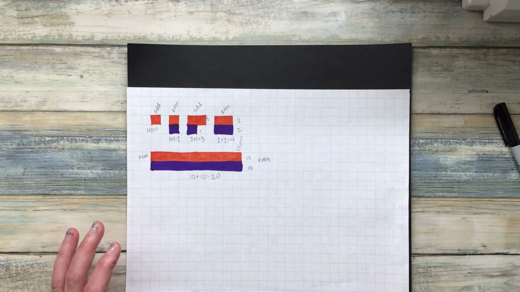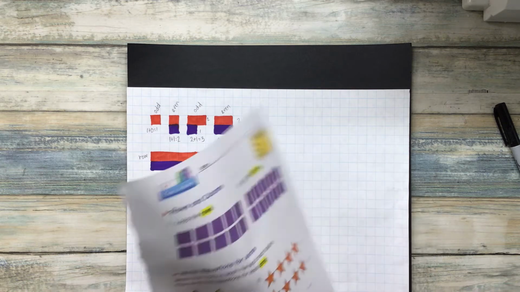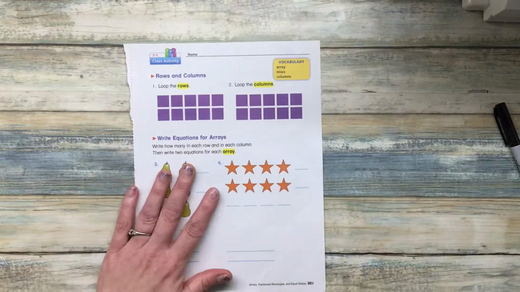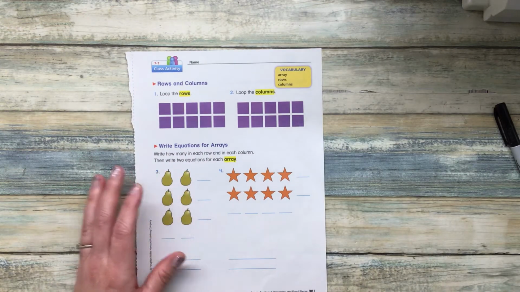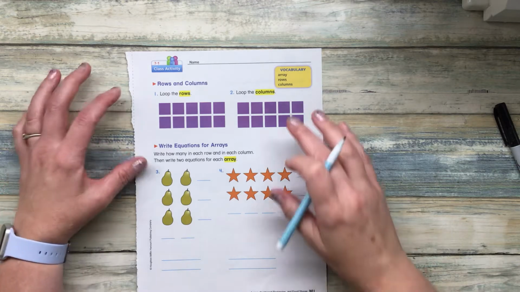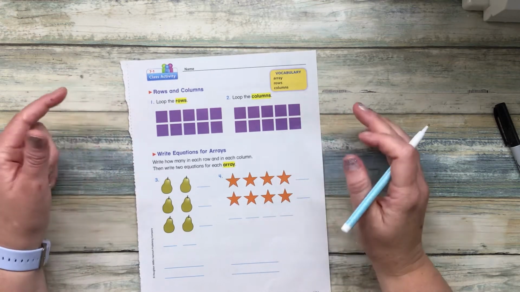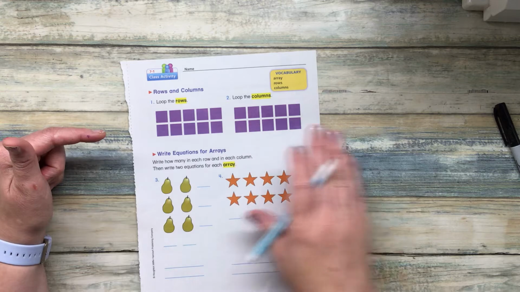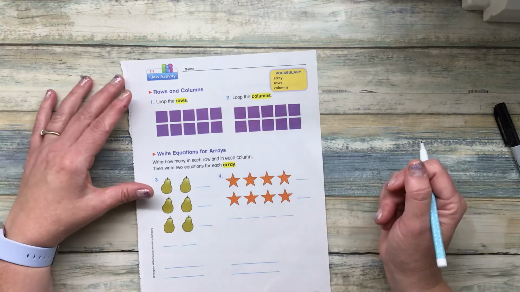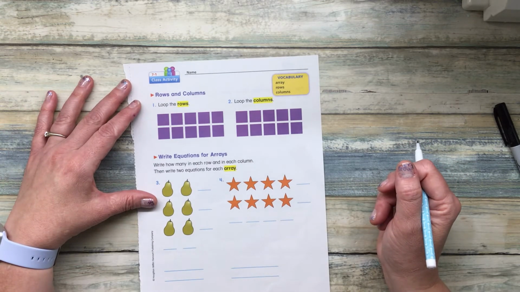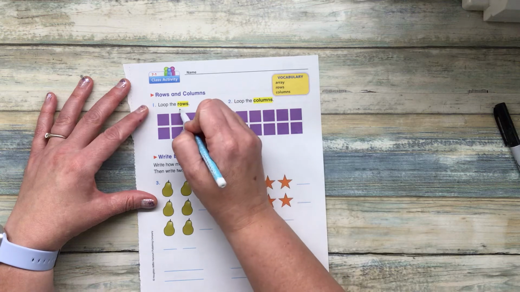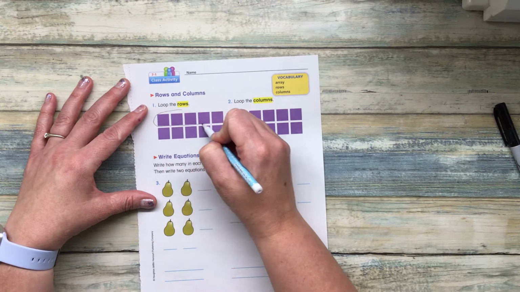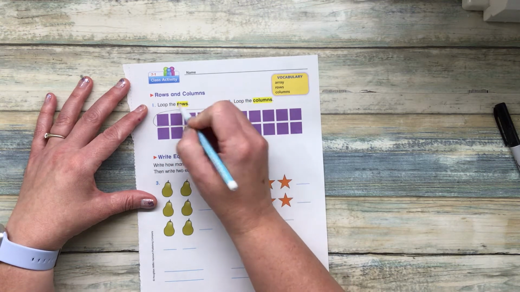All right, we're gonna look now at page 301. This first part says, loop the rows. And remind me, do rows go across or up and down? So for this one, we're going to go ahead and loop the rows.